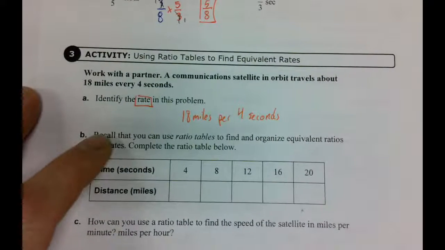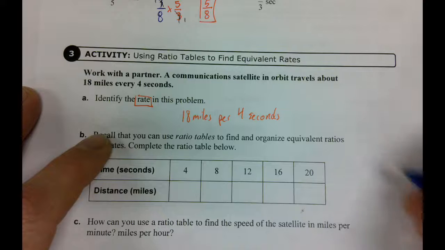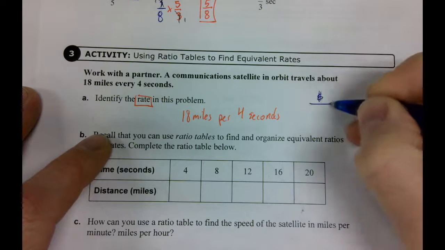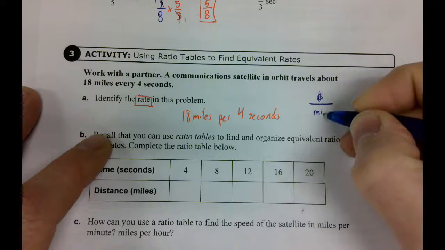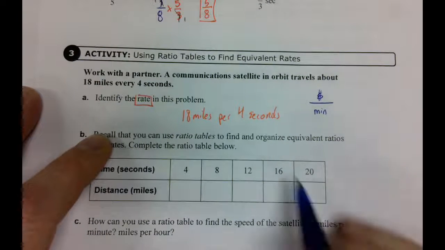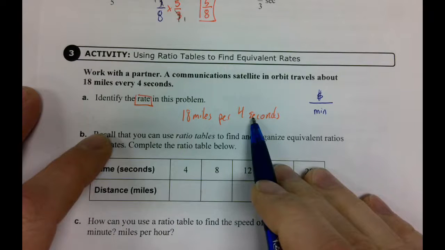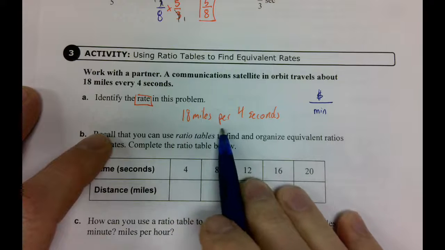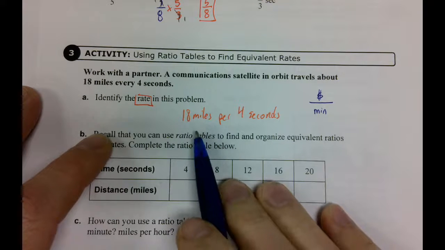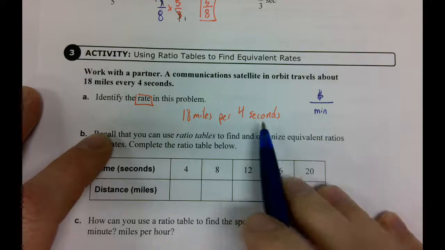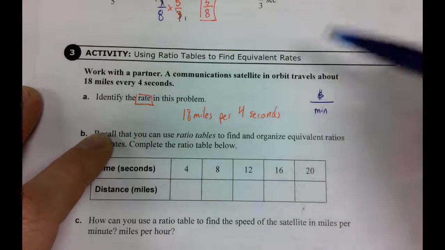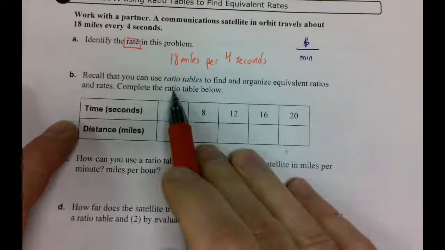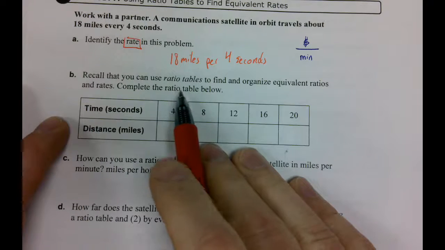As a quick side note, we're going to talk about it over and over and over again in this chapter. Usually, to have things sound right, if there's money involved, we're going to list it or say that first. And if time is involved, it goes second. Just like here, how this time, seconds, went second or was listed the second thing, so 18 miles per 4 seconds. We could flip it around and say 4 seconds per 18 miles, but more often the seconds helps us at the end to sound more normal. So you can recall to use a ratio table to find equivalent rates and ratios.